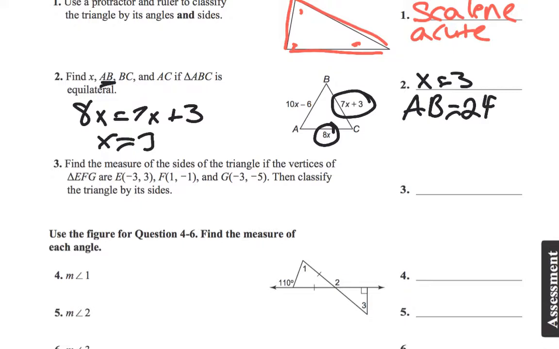And then I want to just check. They should all be the same because it's equilateral. So BC, 7 times 3 is 21, and then plus 3 is 24. And then AC, 8 times 3 is 24. So I did it right.